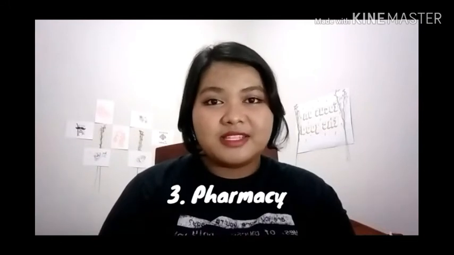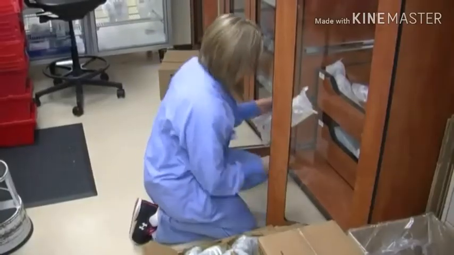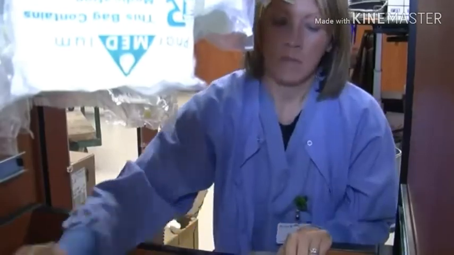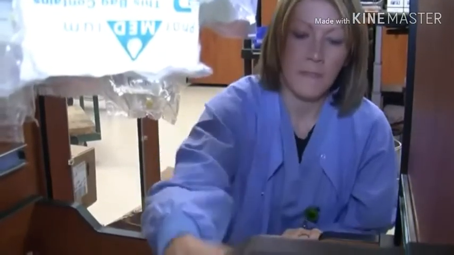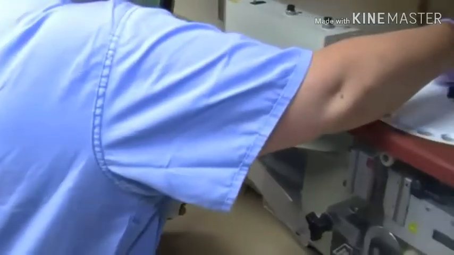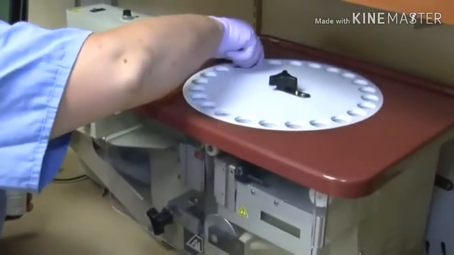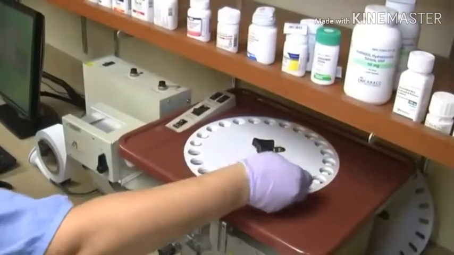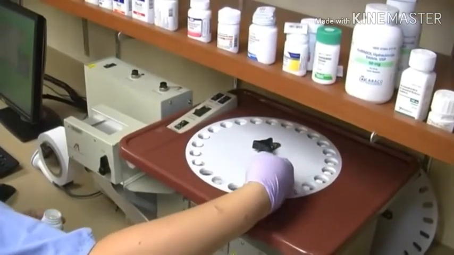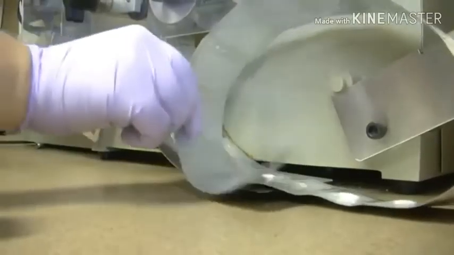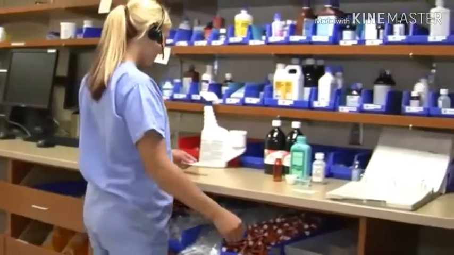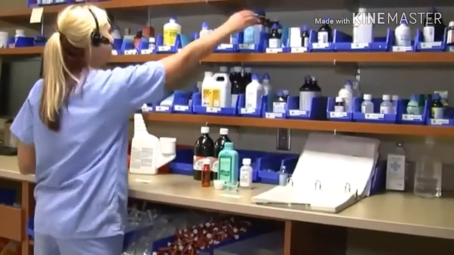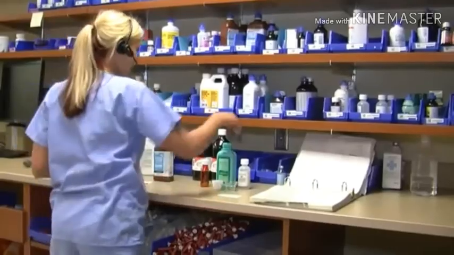Fourth is the pharmacy. The pharmacy provides all inpatient and outpatient pharmacy services, including dispensing, preparation of non-sterile and sterile commodities as required, conducting clinical trials as needed, reporting on adverse medication reactions, and the provision of medication information and education.